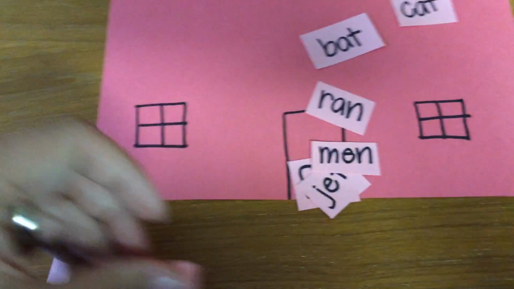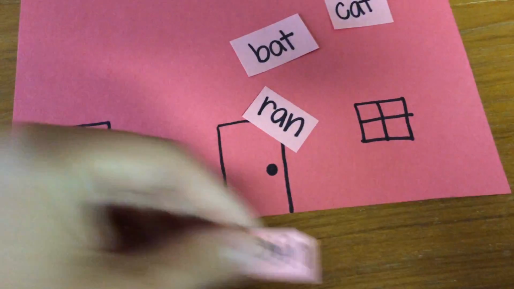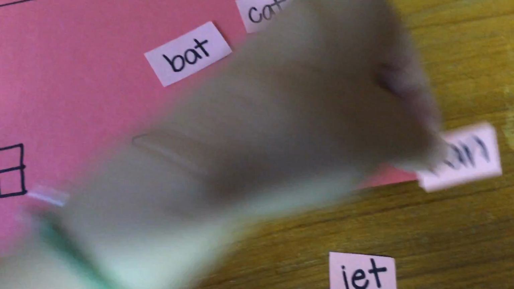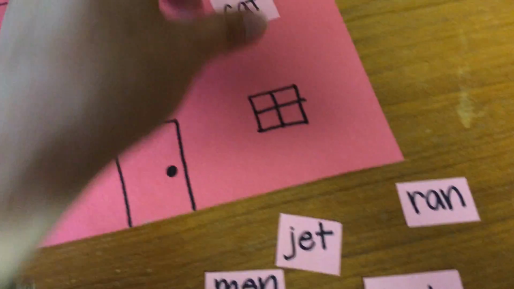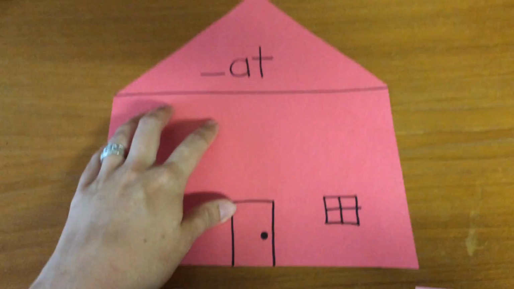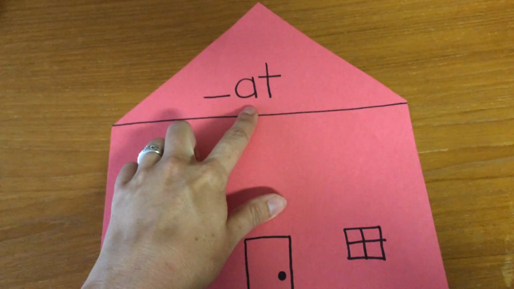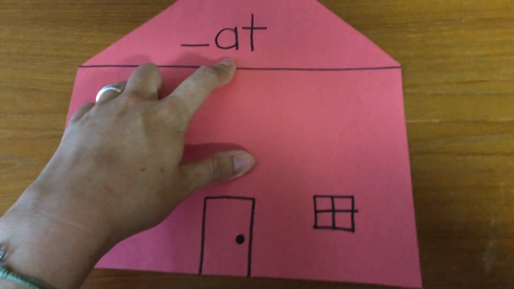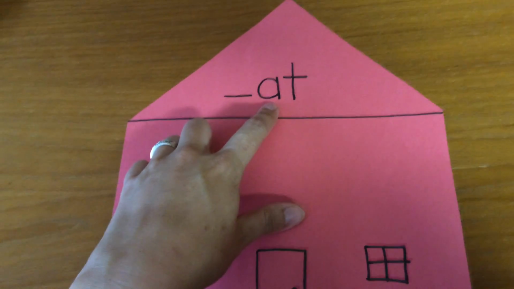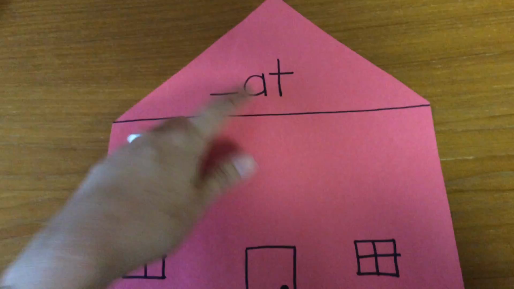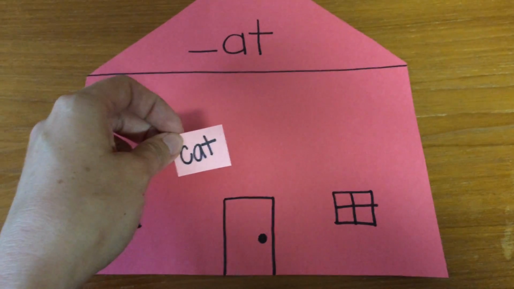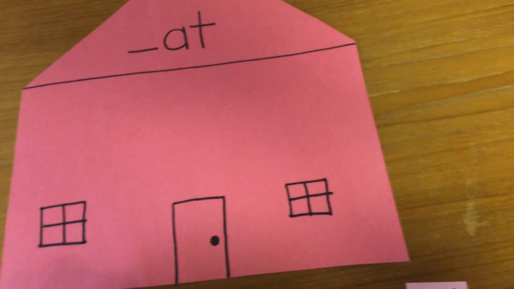So I'll move these words down here. Children love this activity because they think it's so funny that words belong in a family or in a house. So they love to do this. In a word family activity, we have a house, and in the roof goes the rhyme of a word. In this case, it is at. So we're looking for words that end in at or rhyme with at. And we are going to glue the words that rhyme with at in the base of the house.